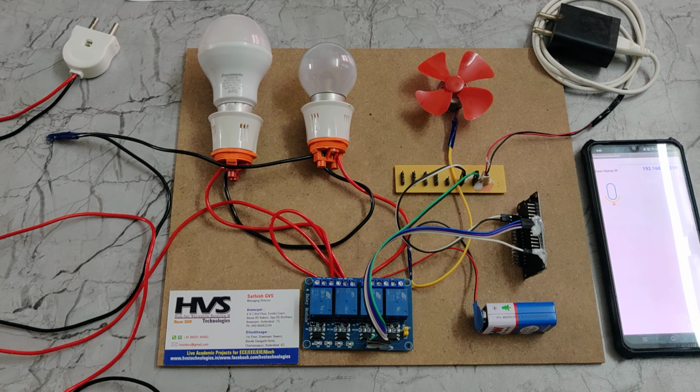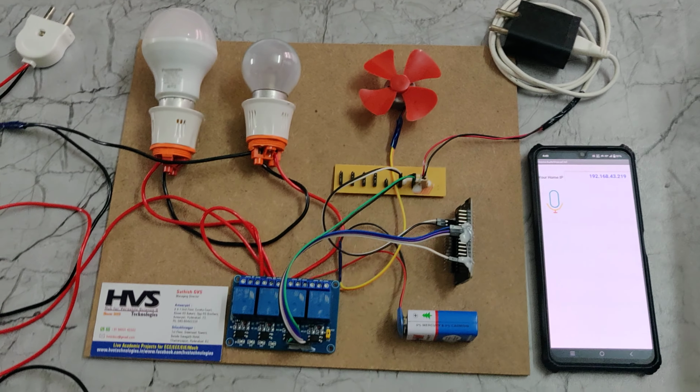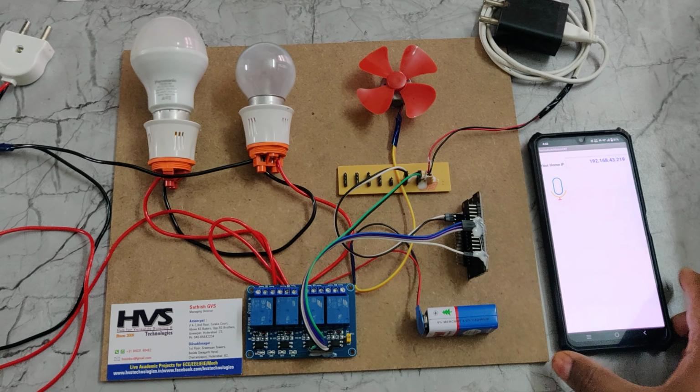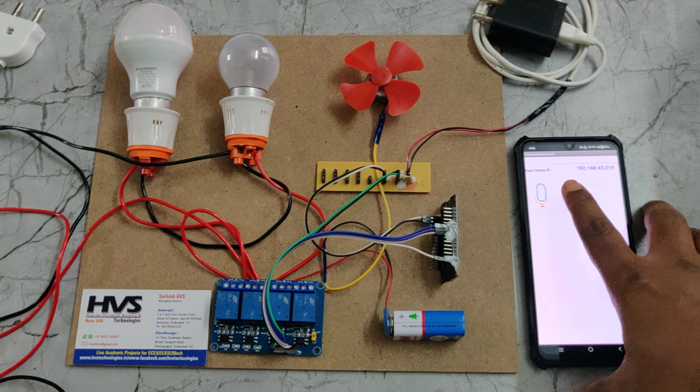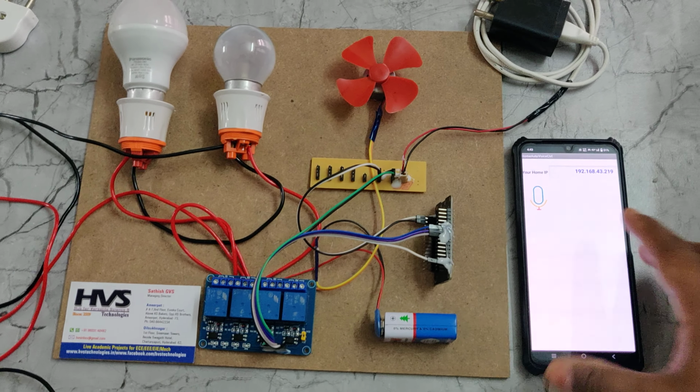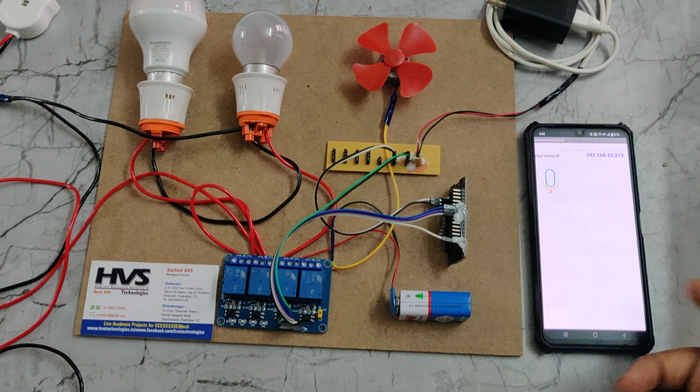Welcome to the project demonstration of Google Assistant voice-based home automation system. So here we are going to send the voice commands from the mobile phone, and when we touch on this microphone, it will connect to the Google Assistant and it will start recording the voice.